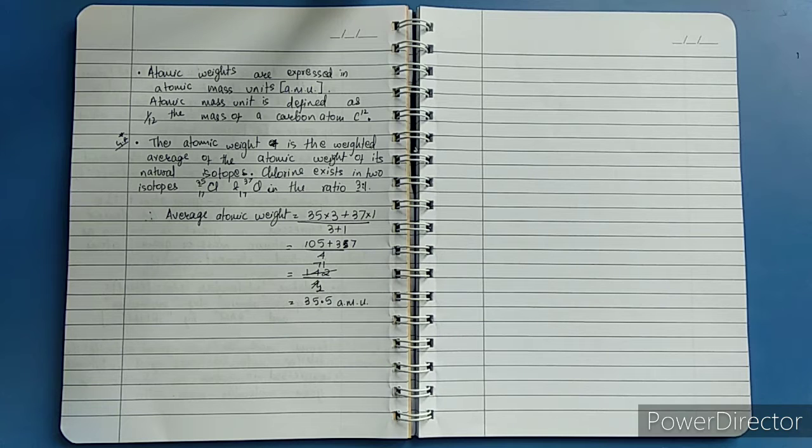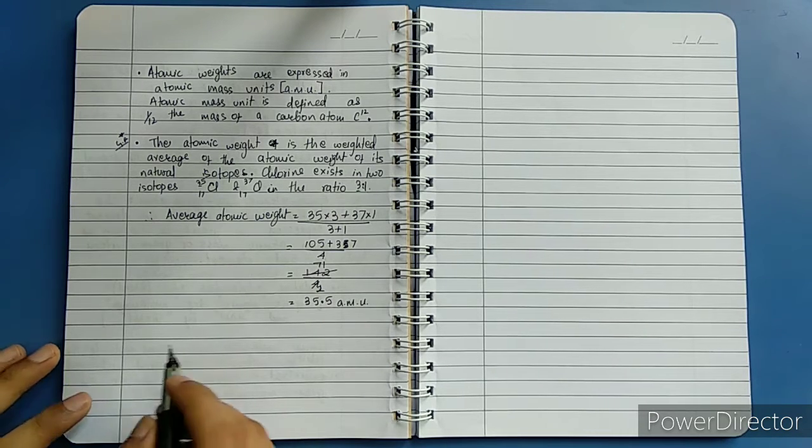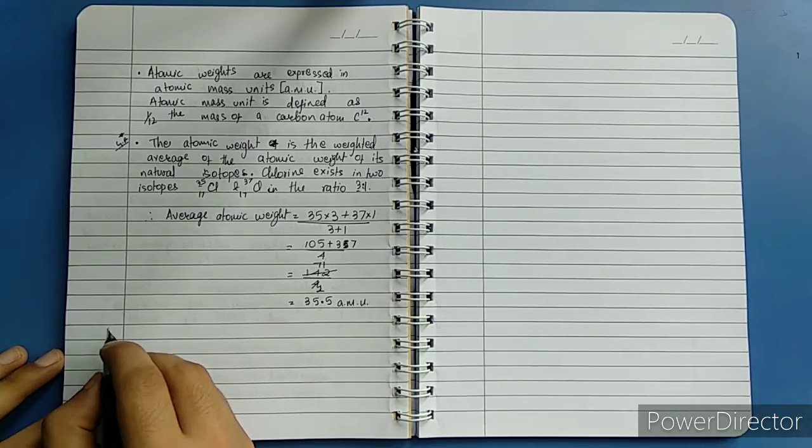Okay, now some very basic questions relating to molecular weight and percentage composition. I'll solve one question each.